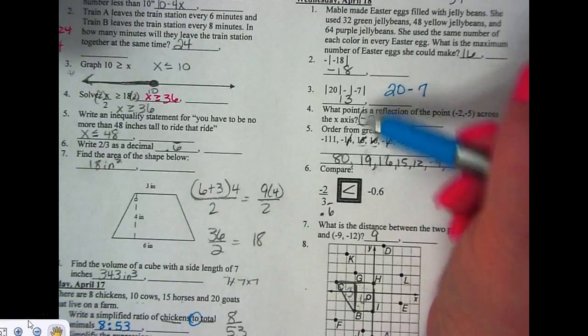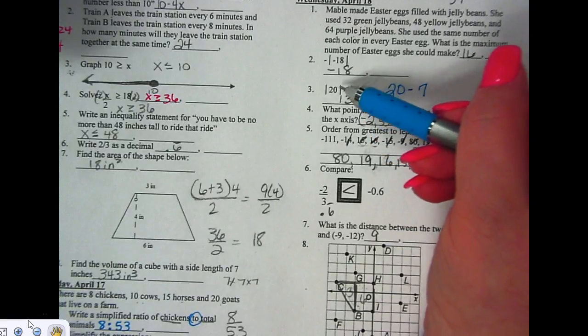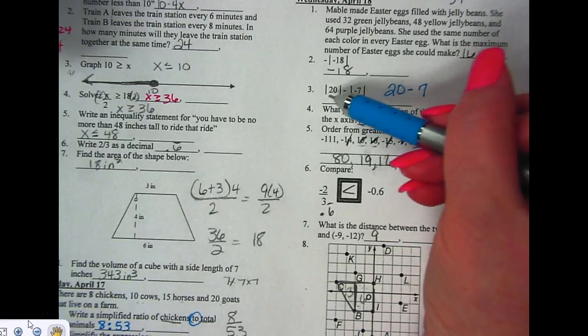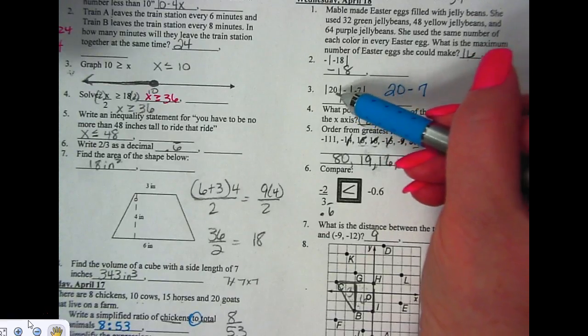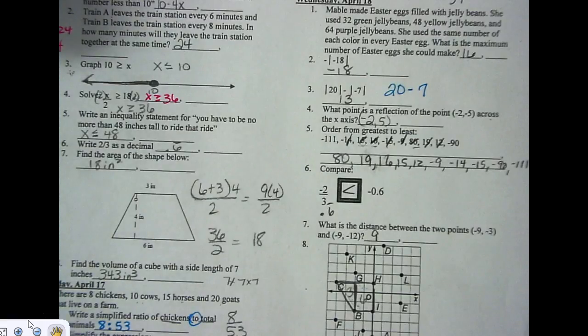So your answer is 13. The first step is to get rid of the absolute value bars. That's a positive, and then 20 minus 7 is 13.